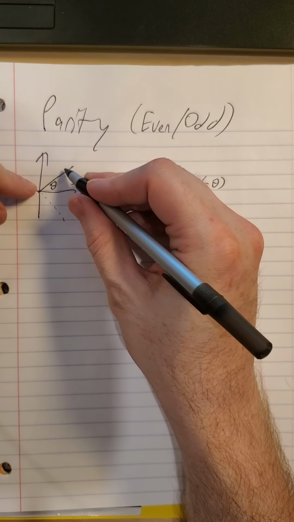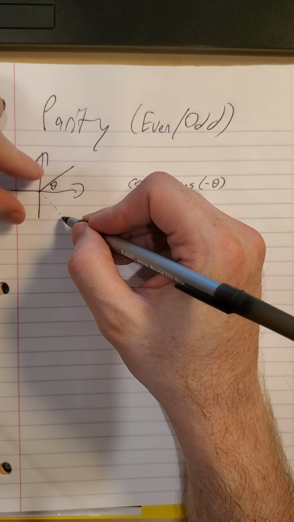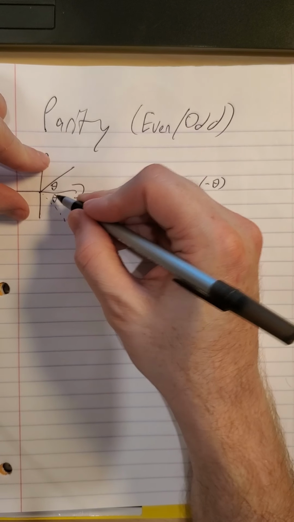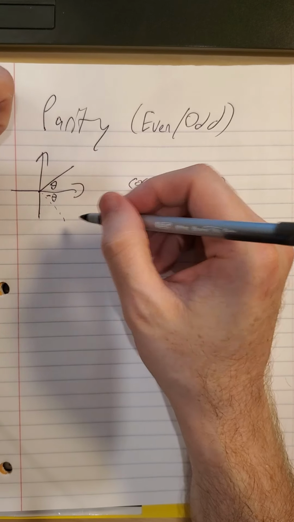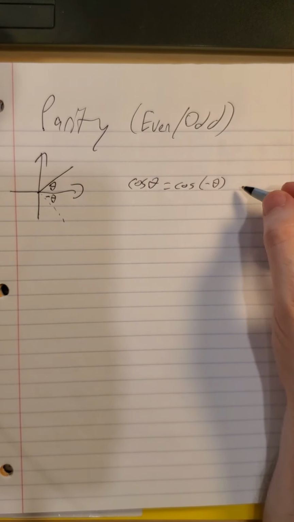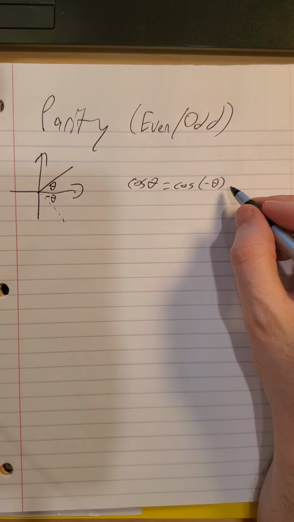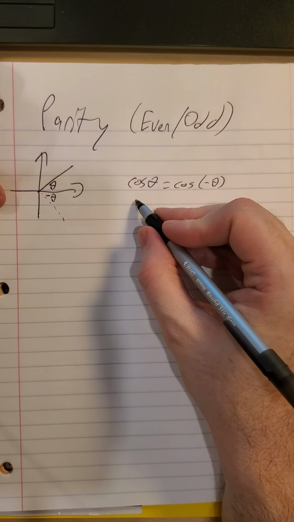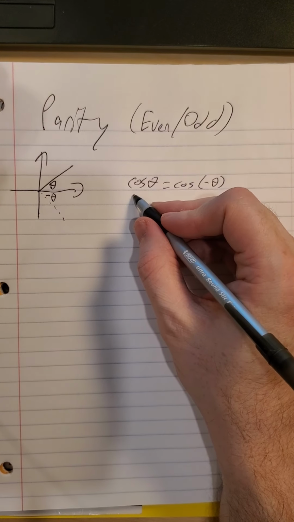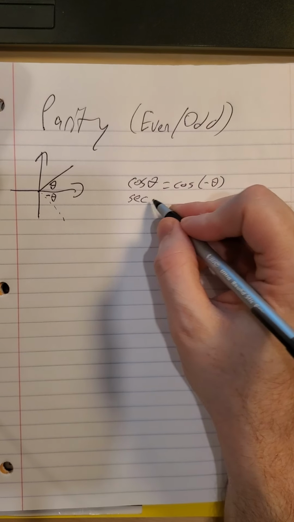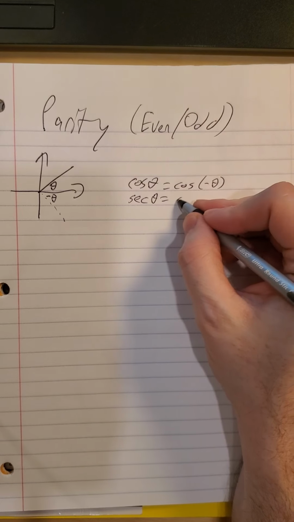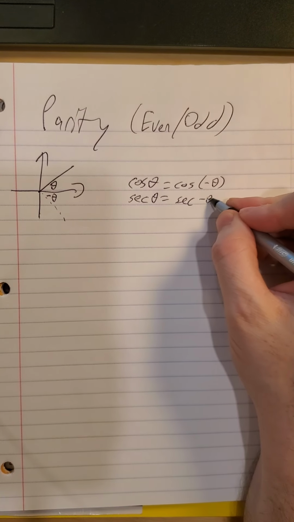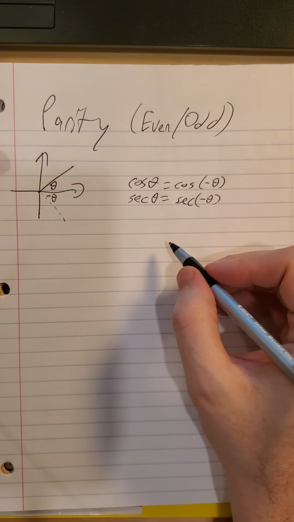So whether I turn up this many degrees or down this many degrees, as long as it's the same number of degrees, the x value is going to be in the same spot, making this an even function. Now, since the secant is based on the cosine, as sort of a freebie with that, the secant of theta and the secant of the opposite of theta are the same.